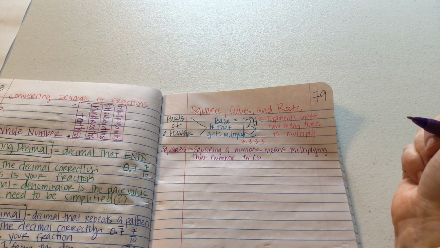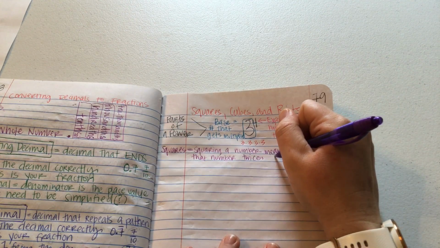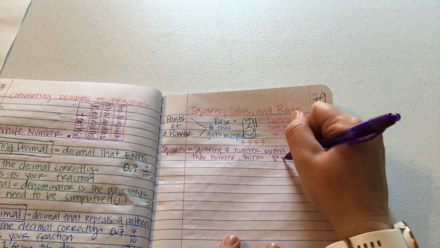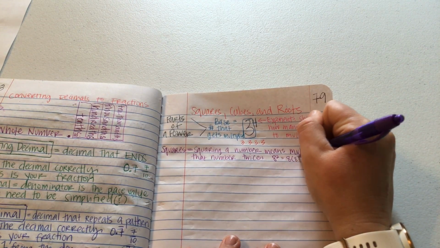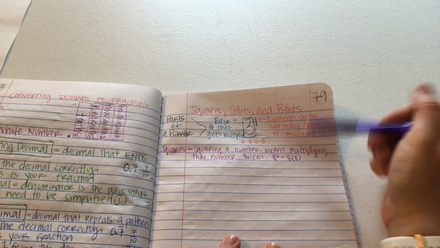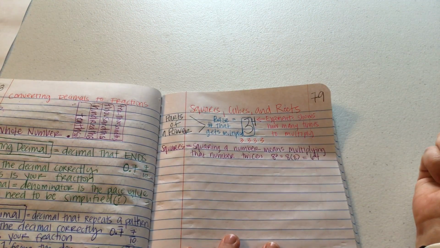So squaring a number means to multiply the number twice. And just so that we make sure that we know what we're talking about, 8 squared means to do 8 times 8. I'm taking the base, which is 8, and I'm multiplying it 2 times. And 8 squared is 64.